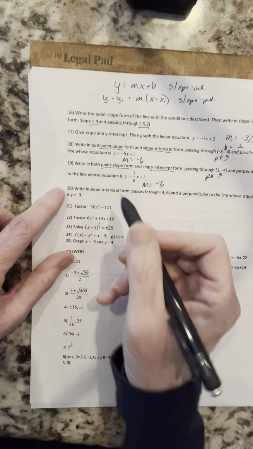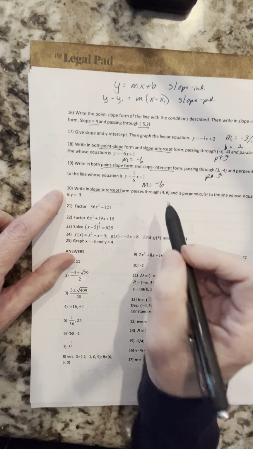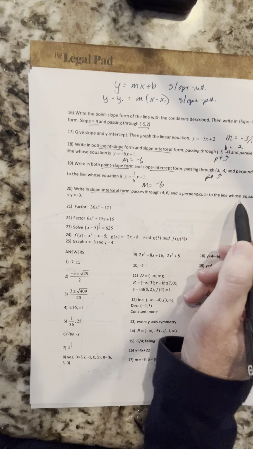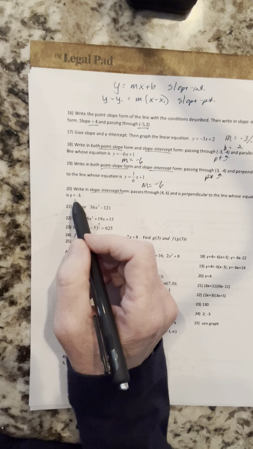Number 20, write in slope-intercept form, passes through (4, 6), there's a point, and is perpendicular to the line whose equation is y = -3.